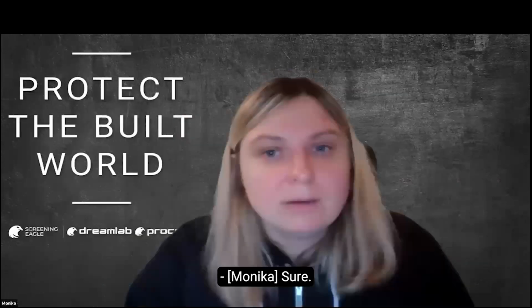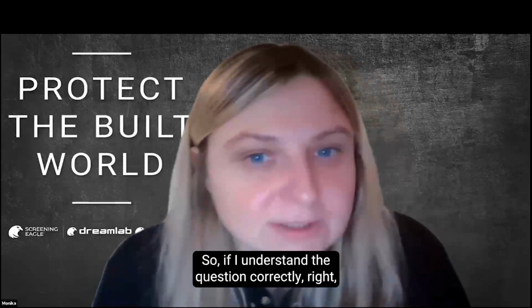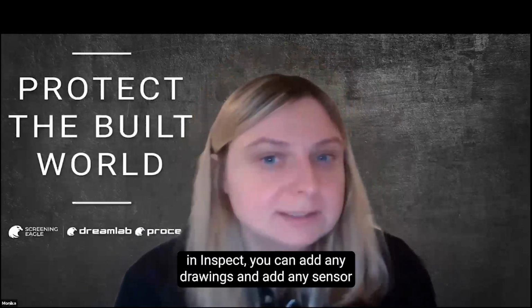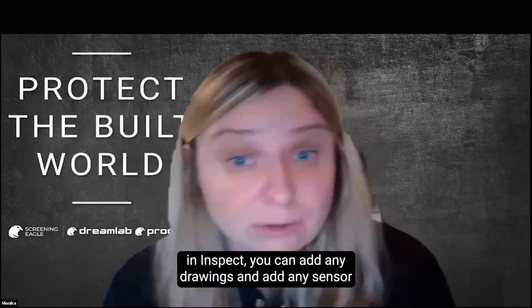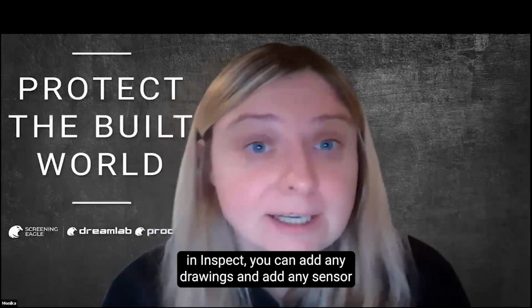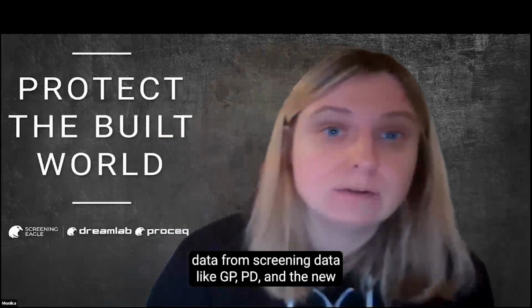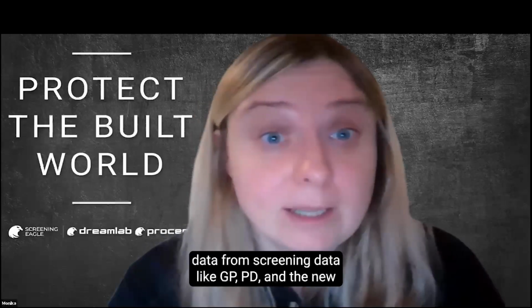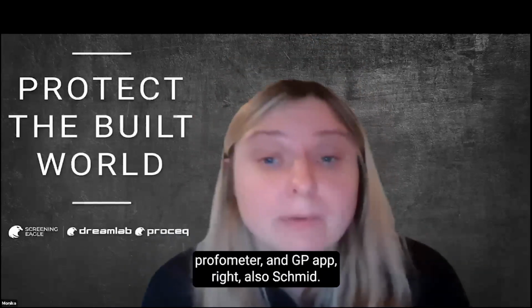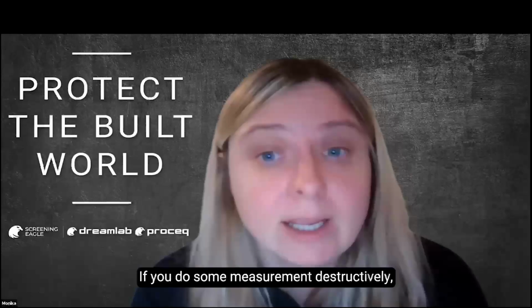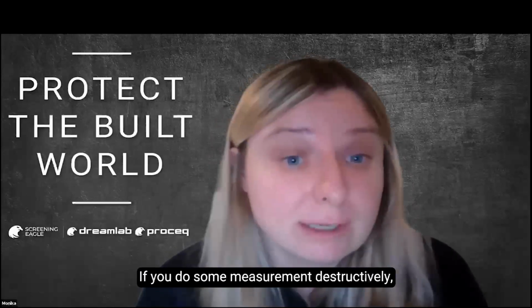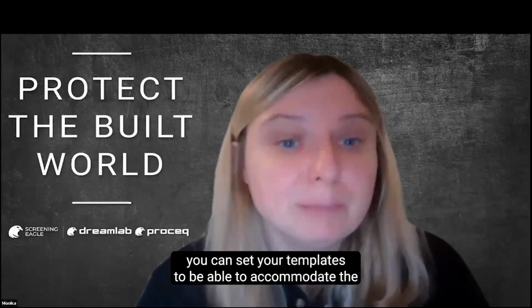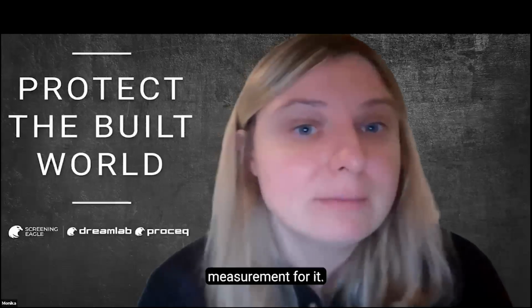Sure. So if I understand the question correctly, in Inspect you can add any drawings and add any sensor data from screening devices like GP, PD, and the new Profometer and GP app. Also Schmidt. If you do some measurement destructively, you can set your template to accommodate the measurement for it.